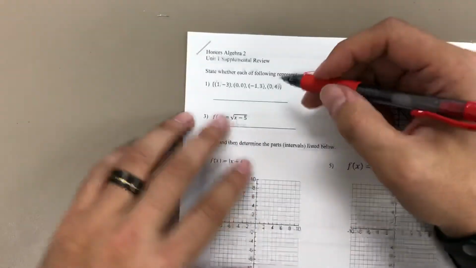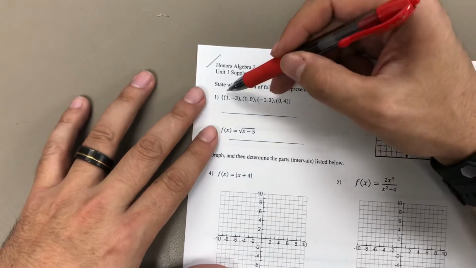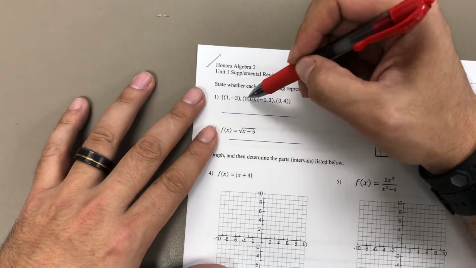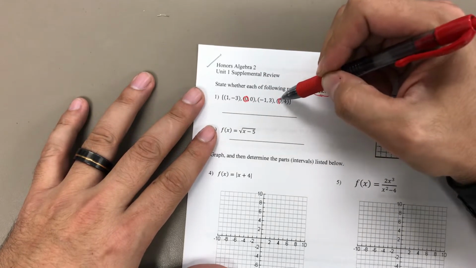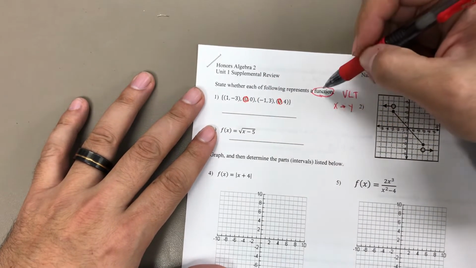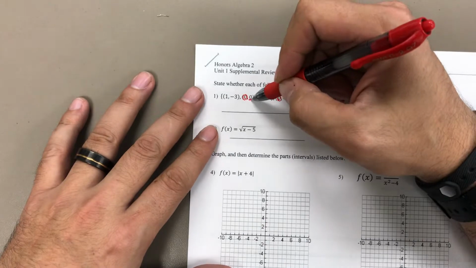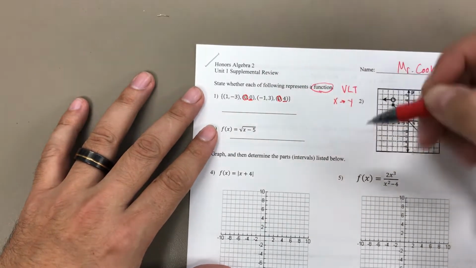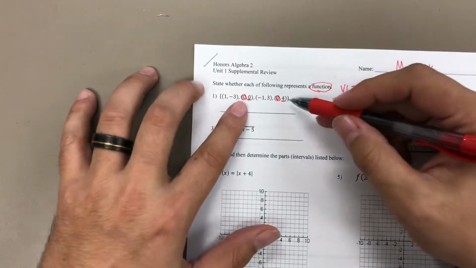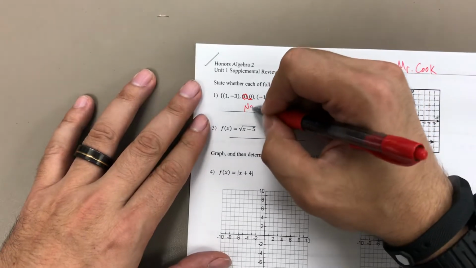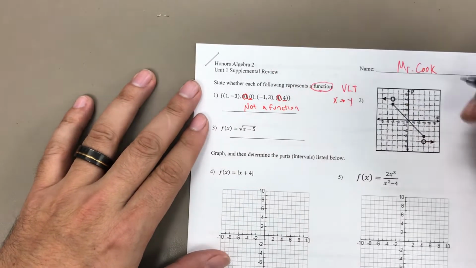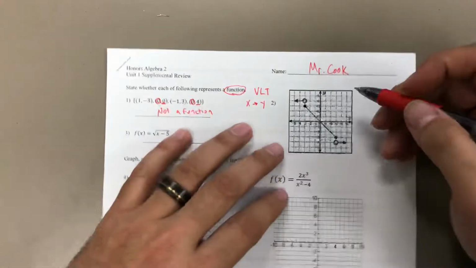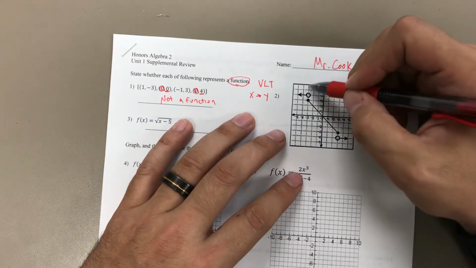Okay, so if we go over to the very first one, we just look at the x values: 1, 0, -1, and 0. Notice that 0 occurs twice. If this is a function, then the y value should be the exact same. Since these values are not the same, this is not a function. So that's pretty easy.